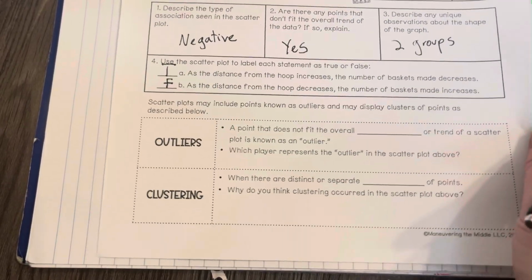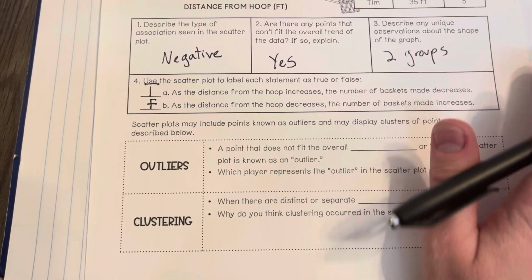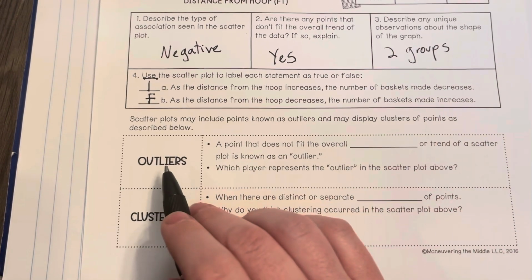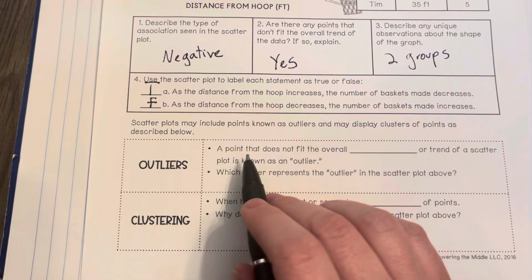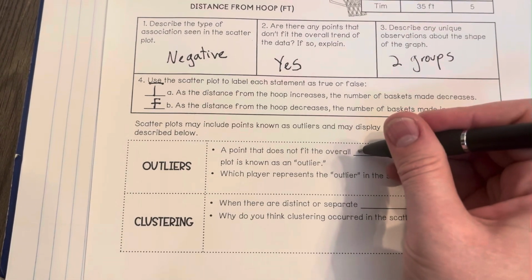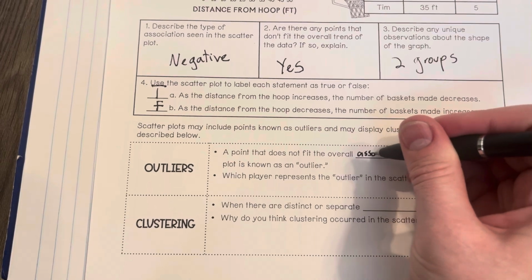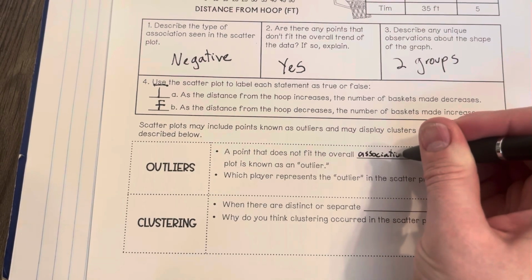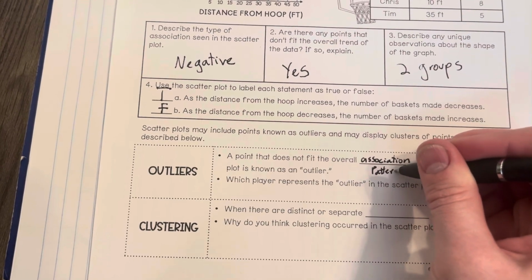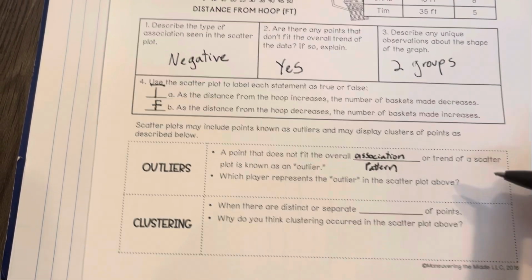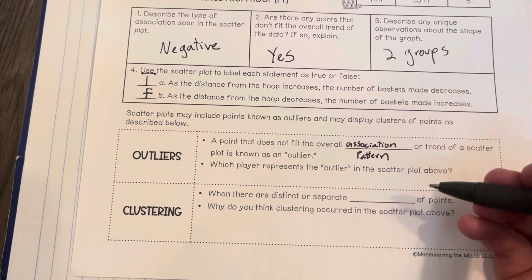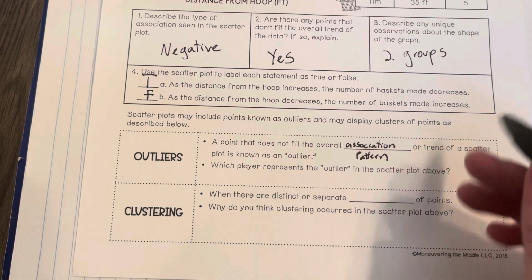Okay, now we've got two new vocabulary words that we're going to talk about along with this group. The first word is called outlier, a point that does not fit the overall association. You could also say pattern. Okay, it doesn't fit the overall pattern, association, or trend of the scatter plot. This is known as an outlier.